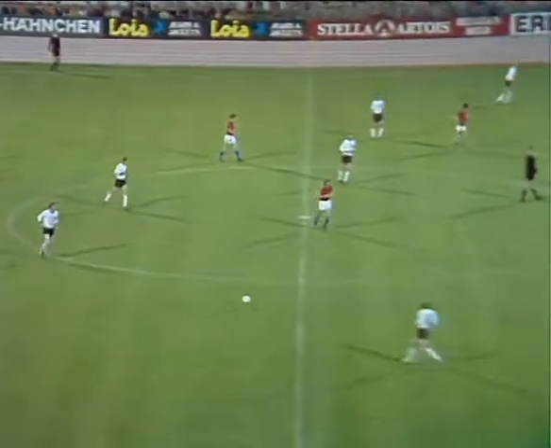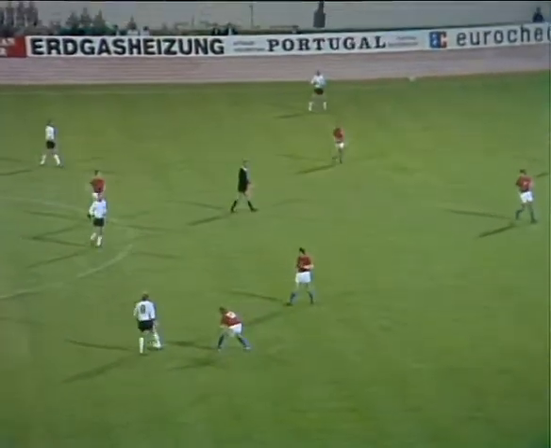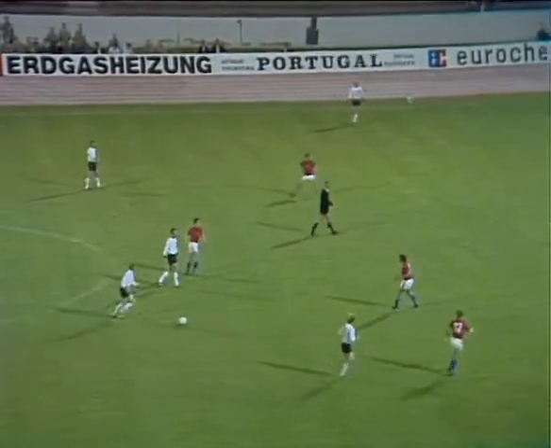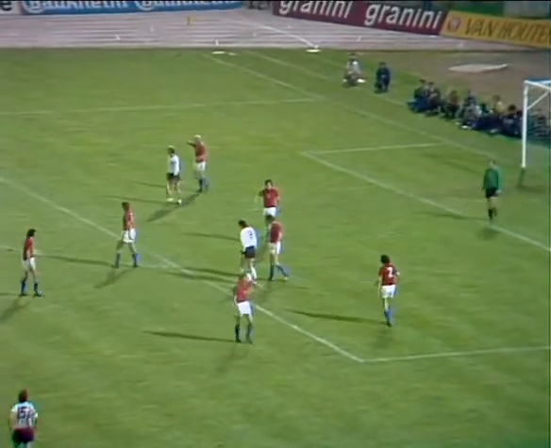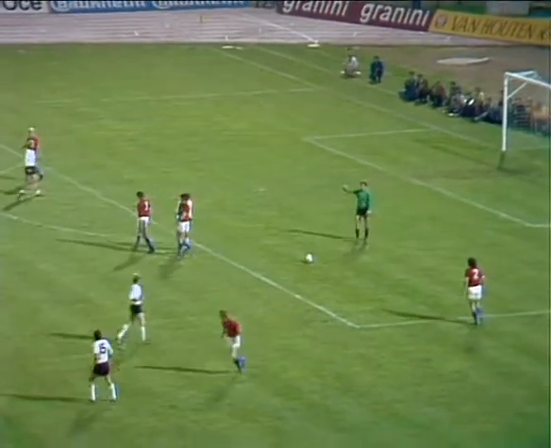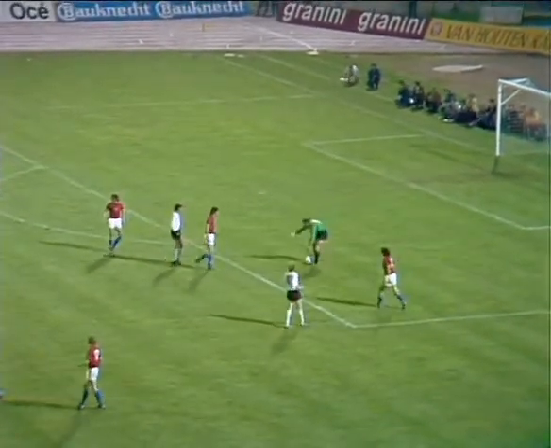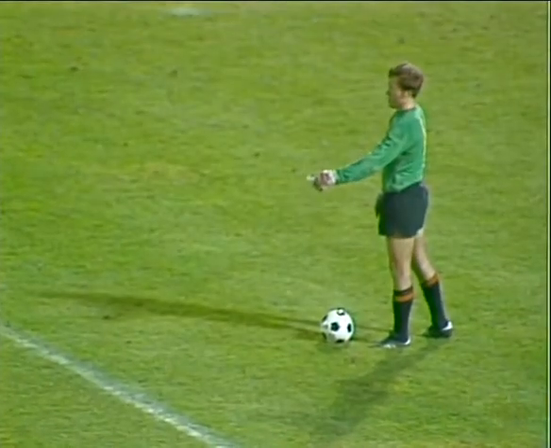Beckenbauer. Dietz. Now it's with Hönes. Schwarzenbeck. Dieter Müller, and ball, says the Czech defence. Agreed, says Mr. Ganella. And the Czechs being told to get a move on.